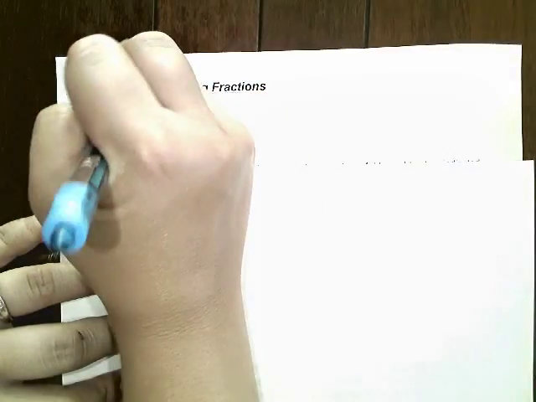But when we are adding and subtracting fractions, the one thing that is non-negotiable is a common denominator. So that would be something like A over C plus B over C.